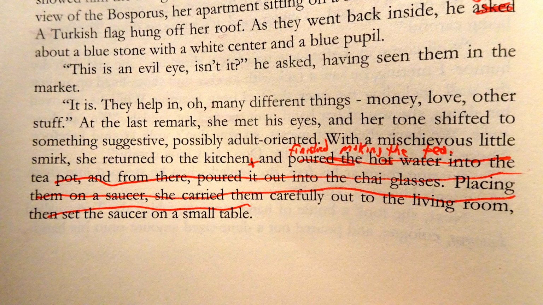This is just an example of me being too wordy. She returned to the kitchen and poured the hot water into the teapot, and from there poured it out into the chai glasses. Placing them on a saucer, she carried them carefully out to the living room, then set the saucer on a small table. Versus, she returned to the kitchen and finished making the tea. A lot more concise.